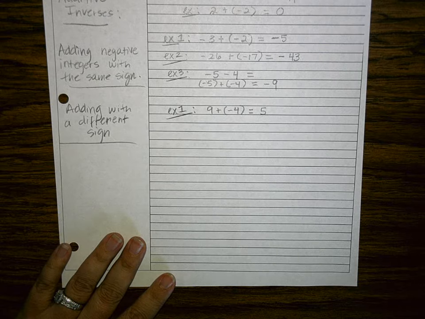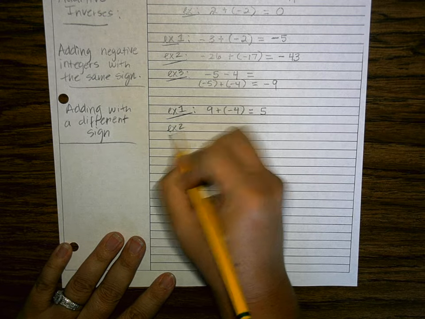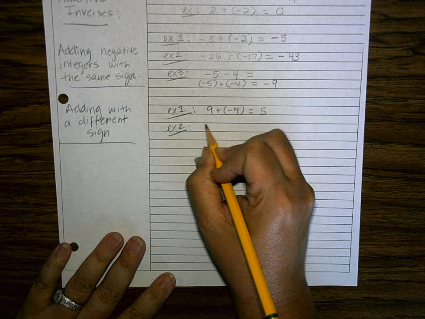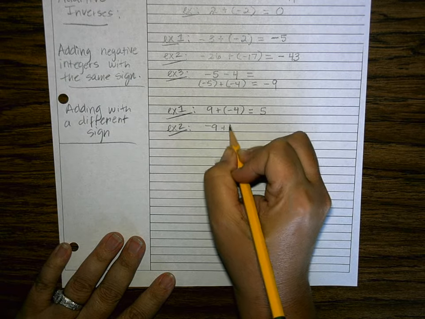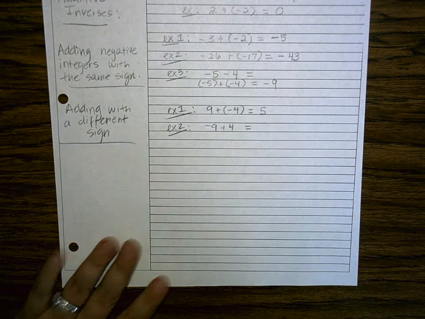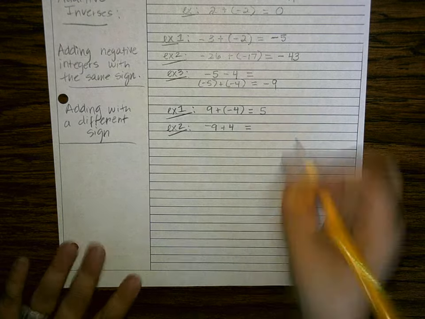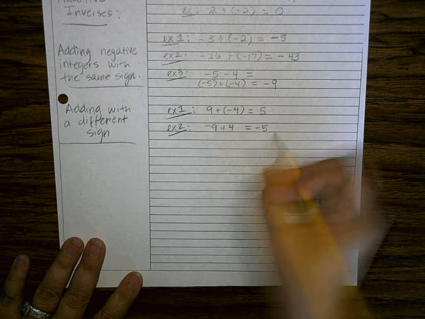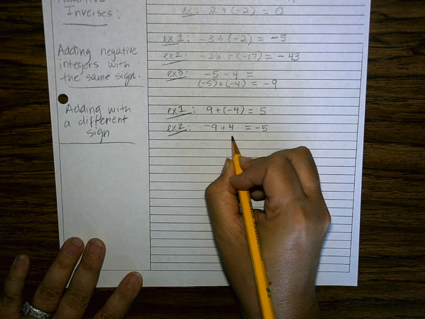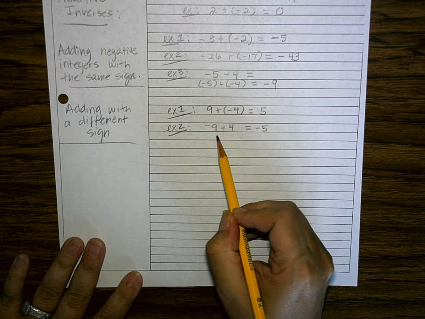Okay, let's look at example 2. We have a negative 9 plus 4. Raise your hand if you think you know that one. That one might be easier. Anybody else think they know? Okay, 1, 2, 3, say the answer. Negative 5. That's correct. There are definitely more negatives than there are positives. Can we see that? There's 9 negatives and only 4 positives.